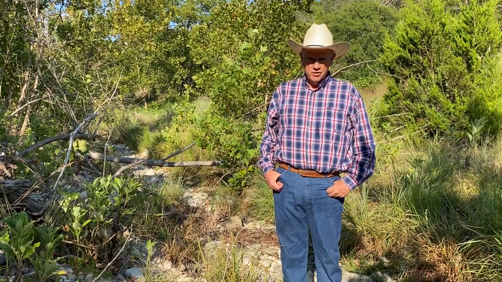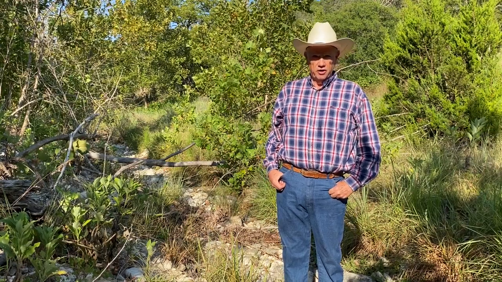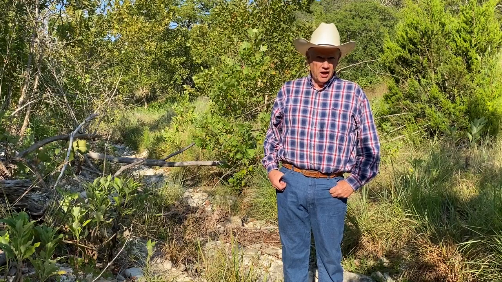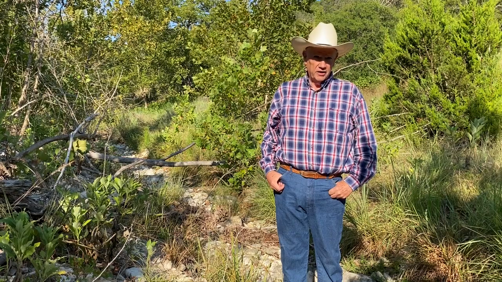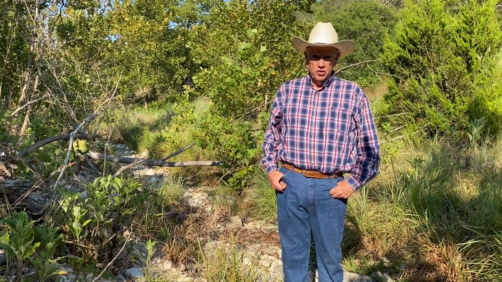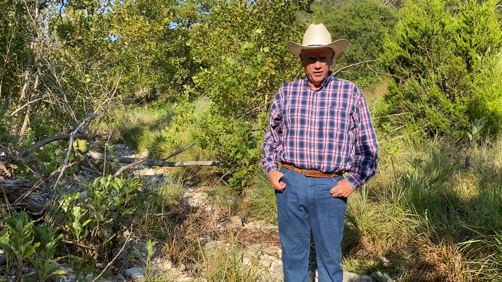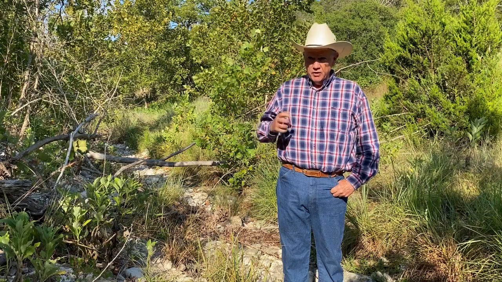So what that does over time is when you slow down the floodwaters with vegetation, it gives more time for those waters to sink back into the valley, back into the floodplain. So a landowner can actually make his creek wetter by proper management of the riparian area.